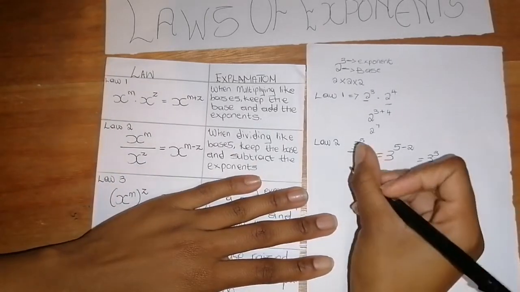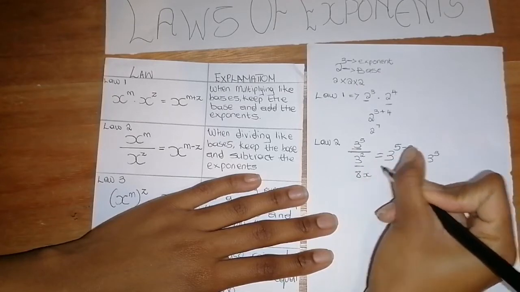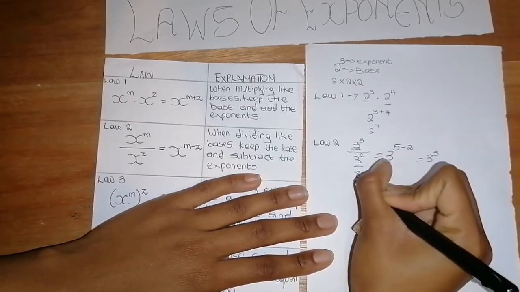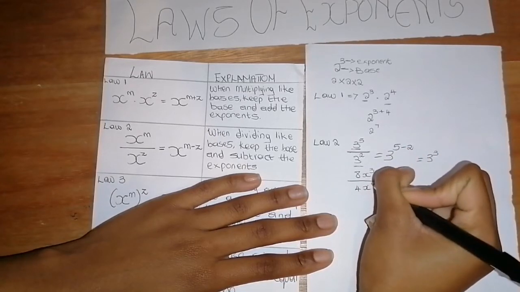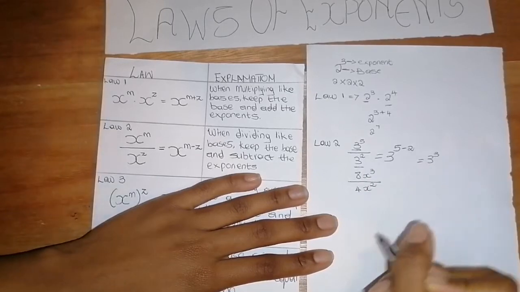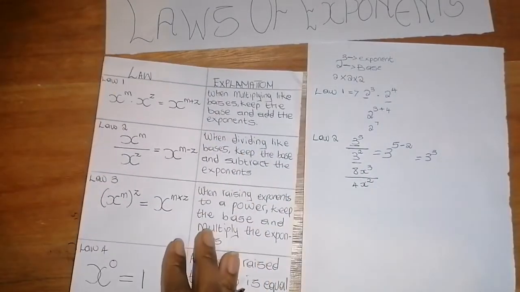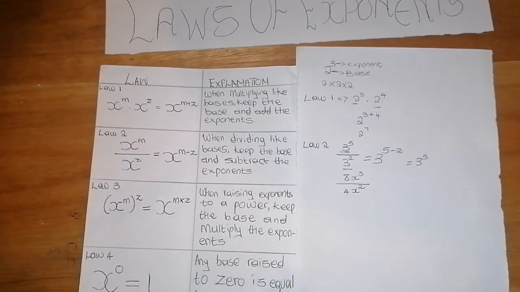Another way can be this way, where you have 8x to the exponent 3 over 4x to the exponent, let me say, 2. So as you can see, now you're dealing with numbers and variables at the same time. But do not be scared.